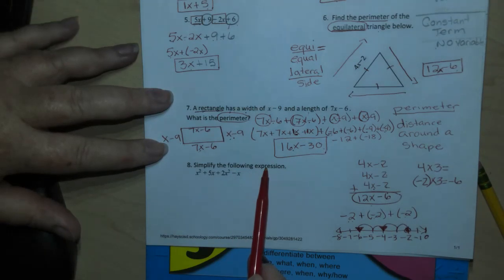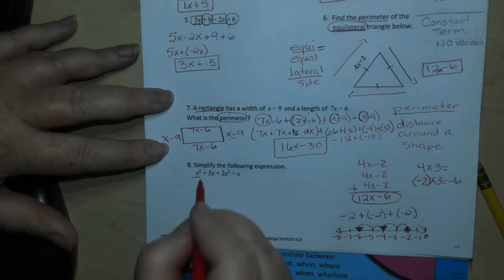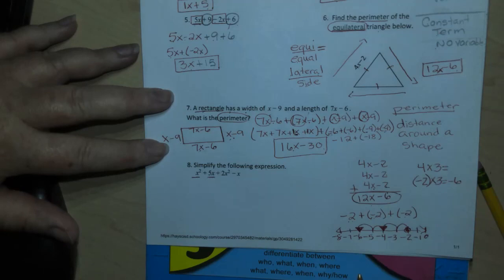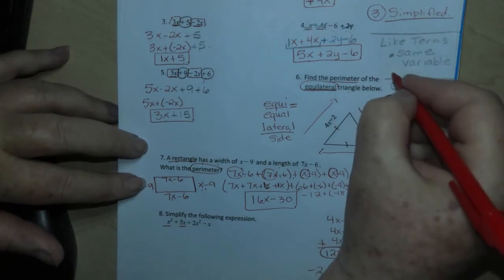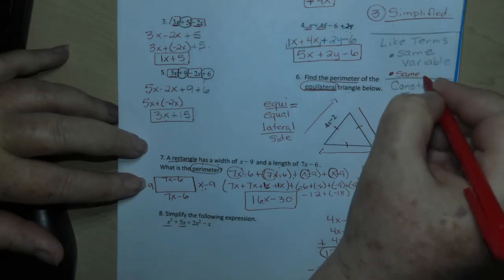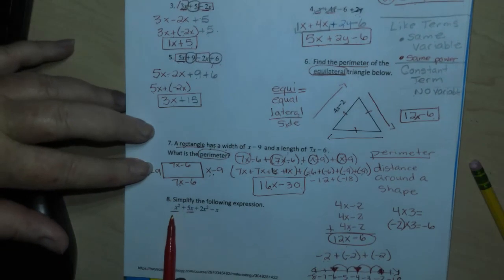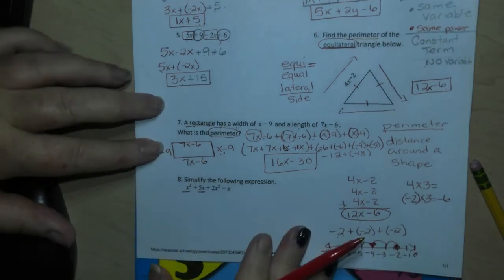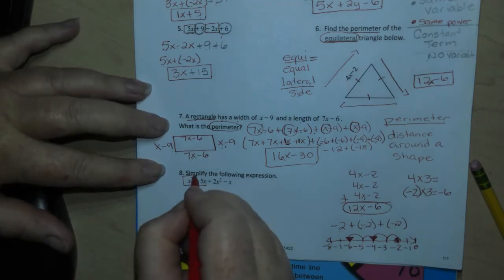We're going to get all our like terms together. Now look, x to the second power, x. Are those like terms? They are both x's. Our definition up here was like terms is same variable. Well, you also need to have the same power. These two are not like terms. That is an x squared, and that is just an x.